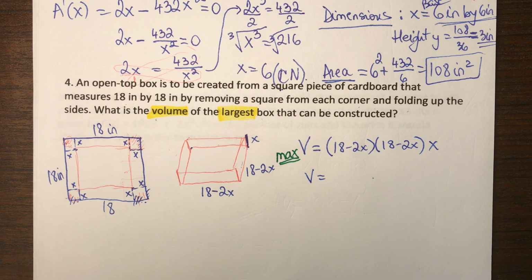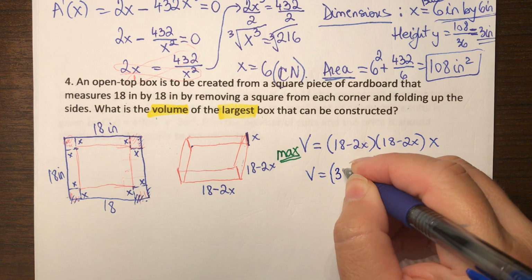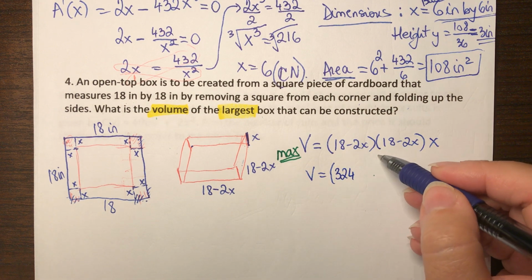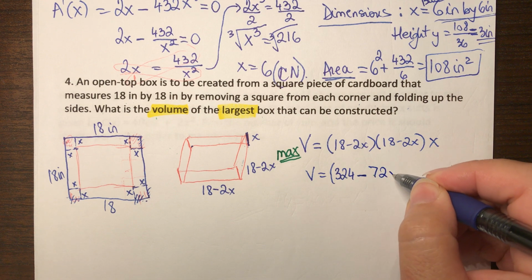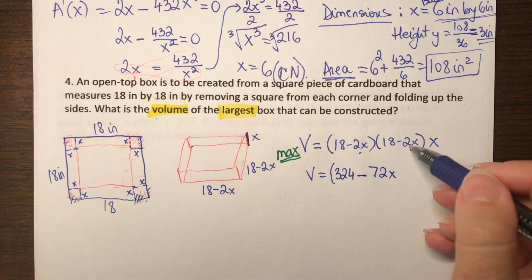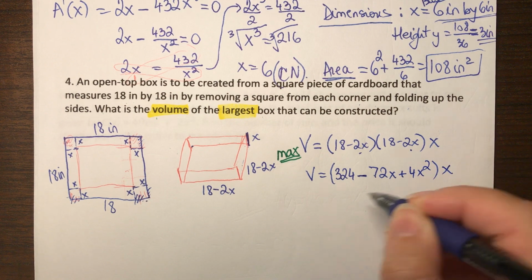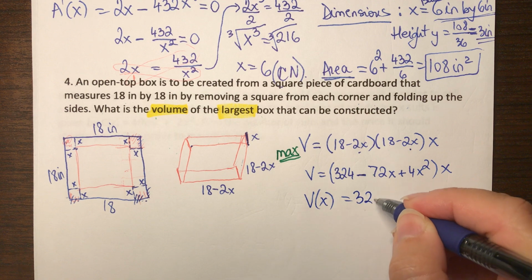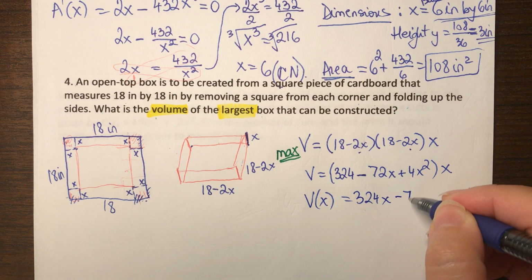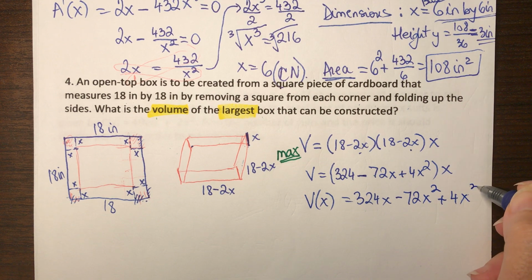So there it is. Distribute. 18 times 18 is 324. Negative 36x minus 36x is negative 72x. Negative 2x times negative 2x is 4x squared. And then distribute one more x. So I'm going to get 324x minus 72x squared plus 4x cubed.